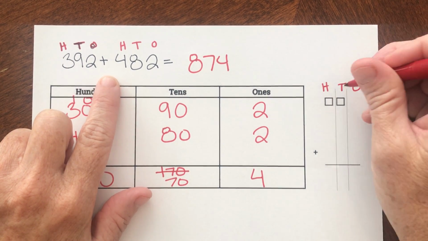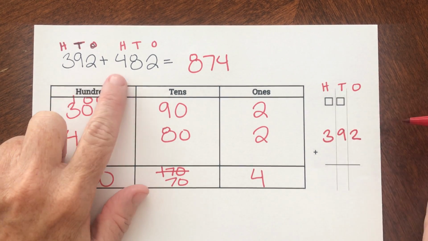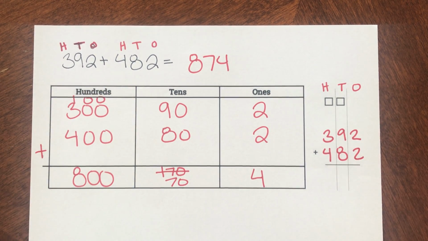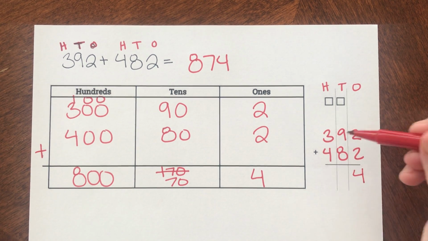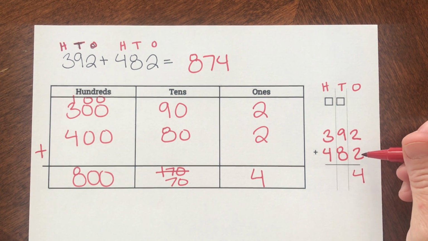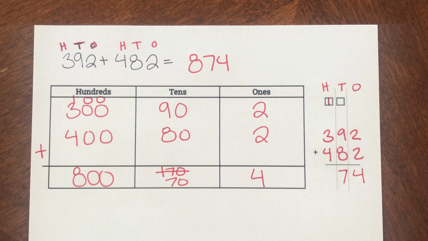In working form, I would set this up and I would want to make sure I had my columns really nice. So my ones, tens, and hundreds. I have 392, 482. And what this would look like in working form is I'd have 2 plus 2 is 4. 9 plus 8, well, 9 and then add 8 more is 17. So I would put my 7 and I'd put my 1 up here. So we've done this before, this working form.